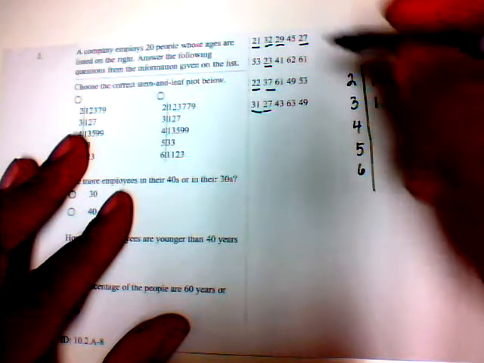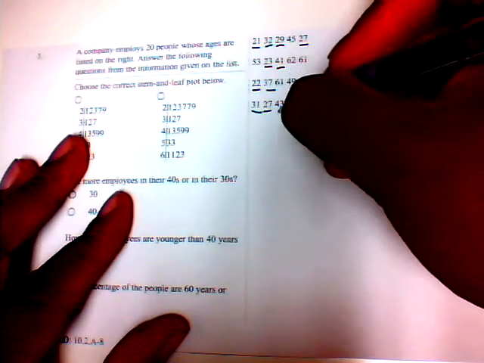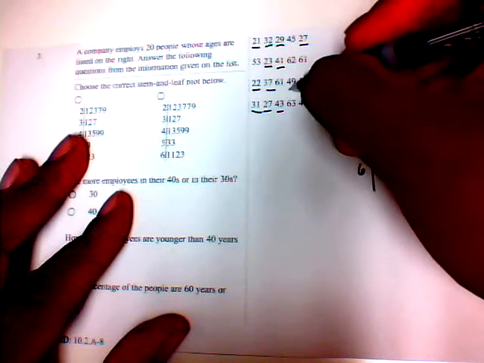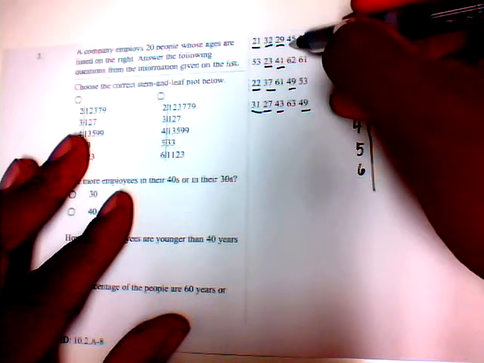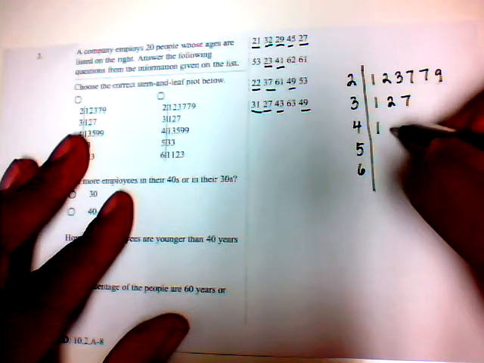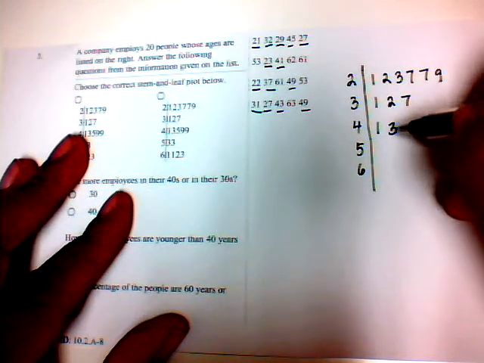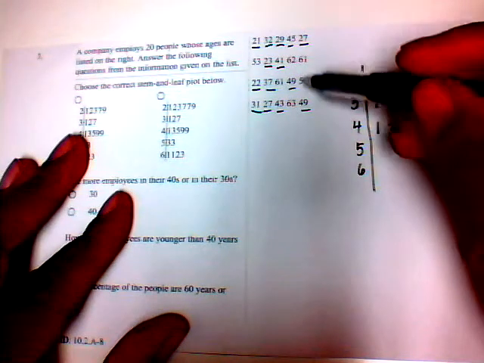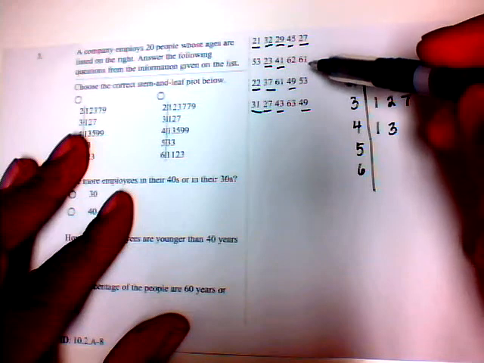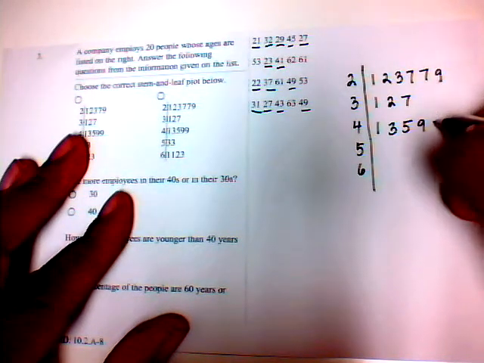And then for the 40s, I see 41, a 43, and 2 49s, and a 45. So now we got 41, so that leaf is 1. Another leaf for the 4 will be 3, and a 45, and 2 49s.